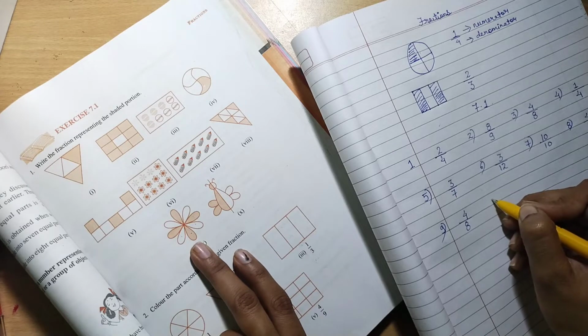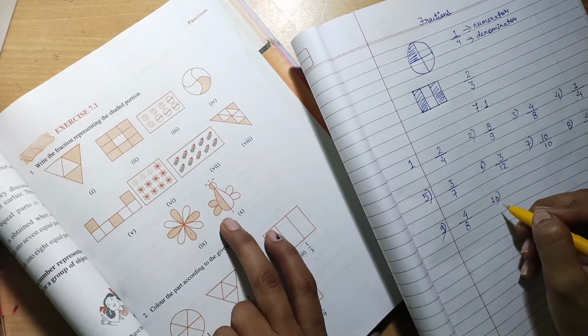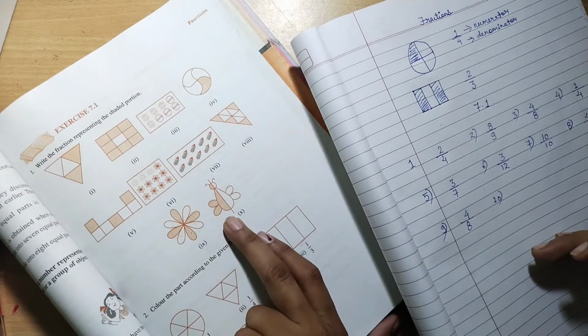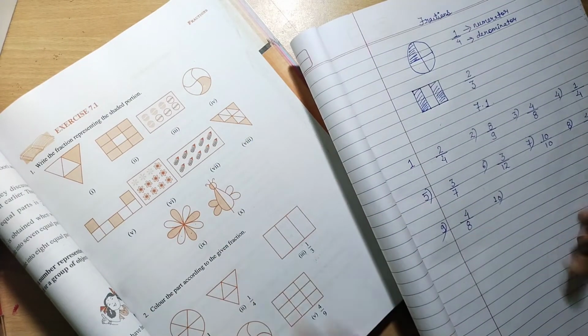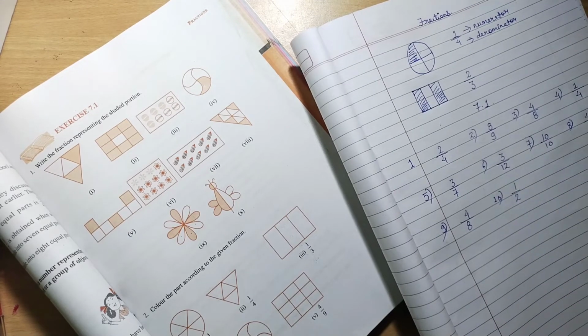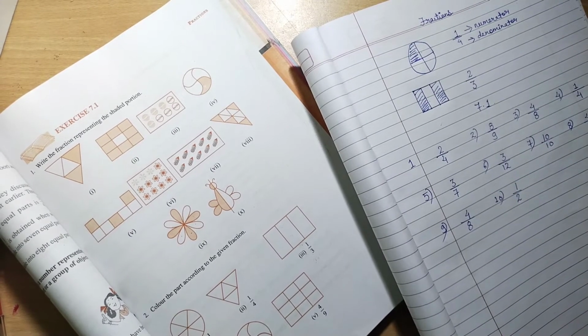Then we will come to the 10th question. There are 2 divisions. See, this part is divided in 2. So here is the first one, here is the second one. Among them, how many of them are shaded? 1. So it will be 1 by 2. Very easy question.